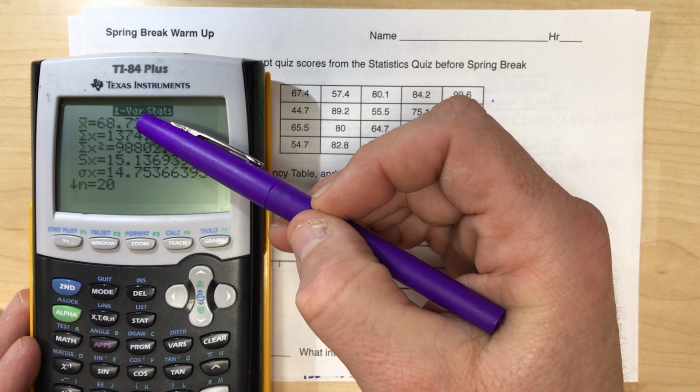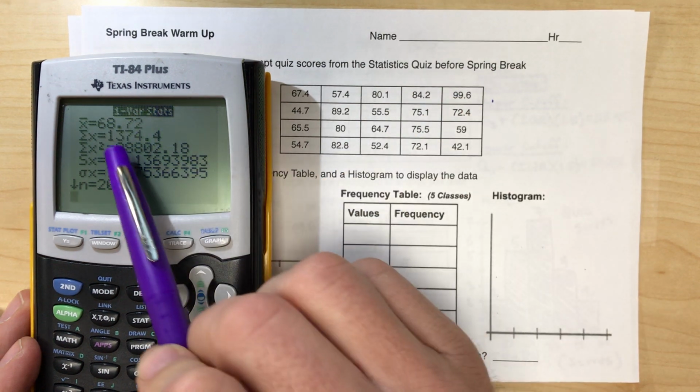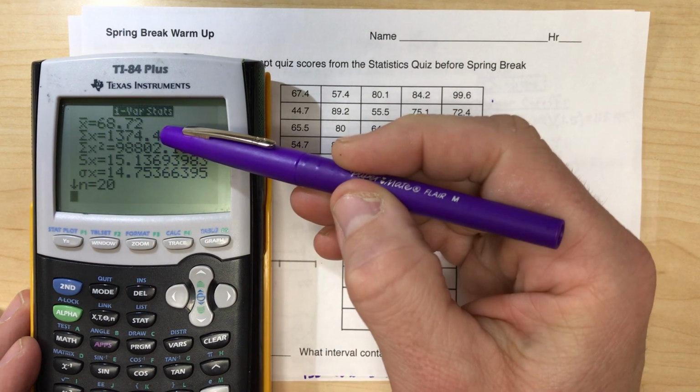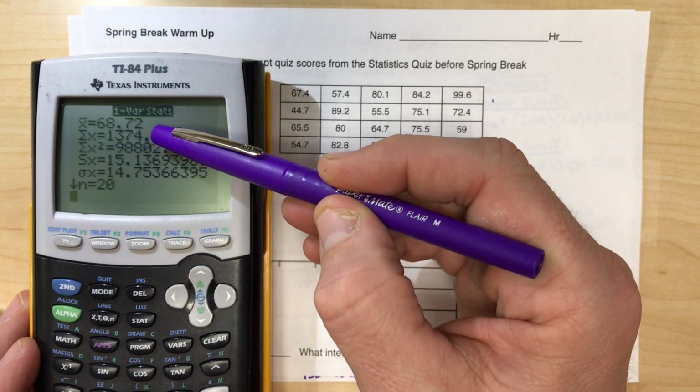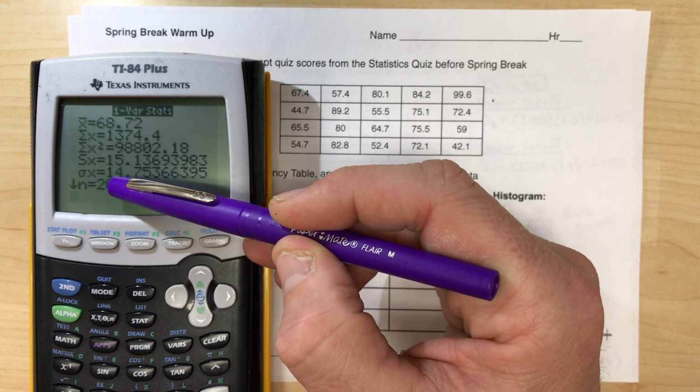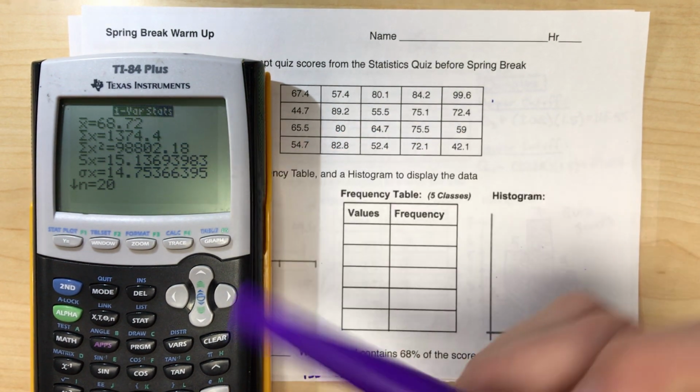The first number is your average of all the data, or all the test scores. That's not a very good test score average. And this is all the scores added up. This is the number of data that you have. So if you took all the data values added up divided by this, it gives you the average that you see at the top here.